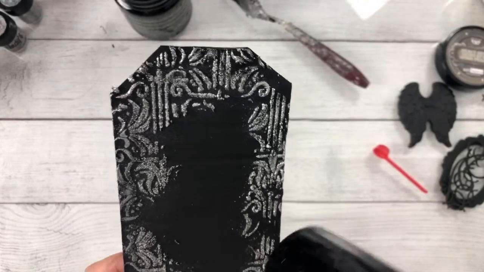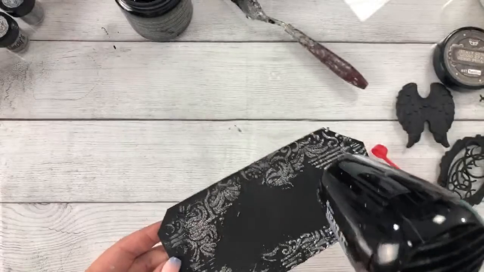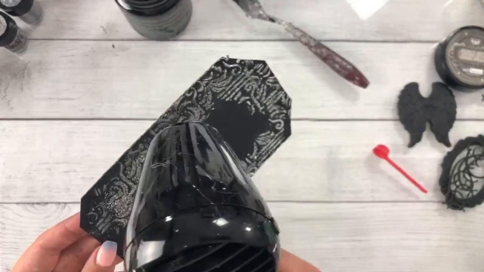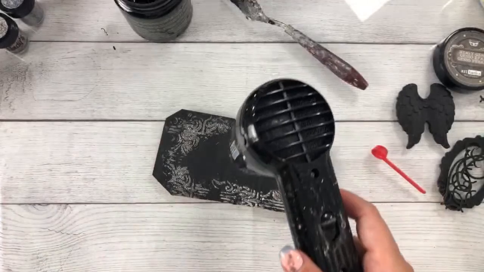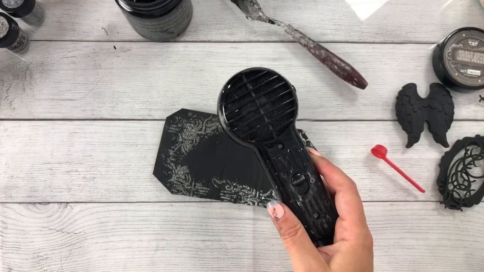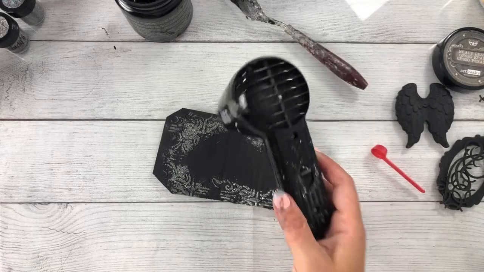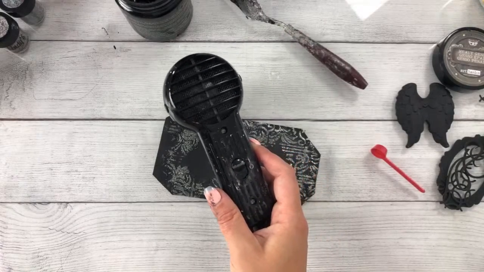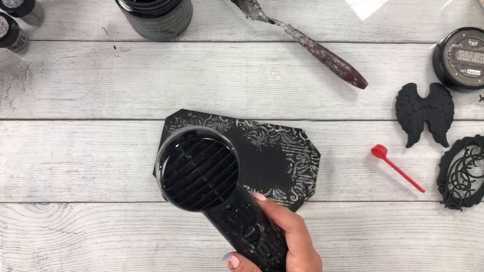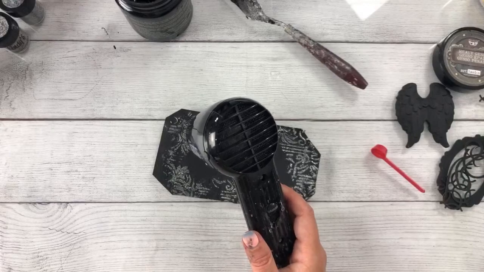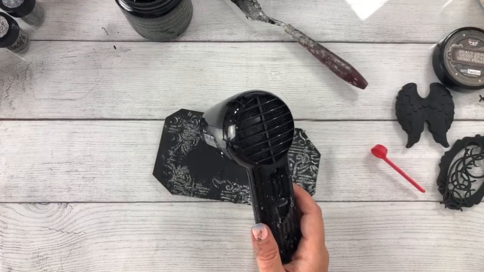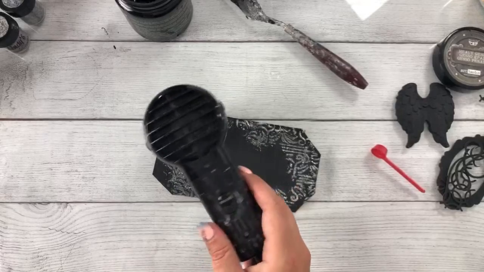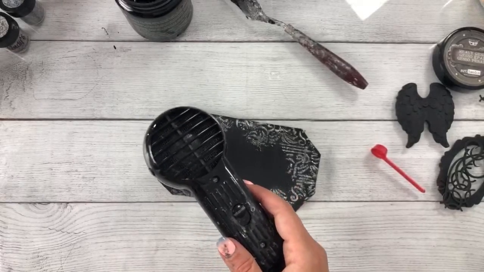I think this will be quite cool with white modeling paste as well. Just thinking about it, I think this will work with white modeling paste too. I really like the way this looks. I'm a big fan of combining Lindy's Gang with Finnabair wax, just because they match really nicely. So I'm probably going to use some Opal Magic wax together with my powders here.